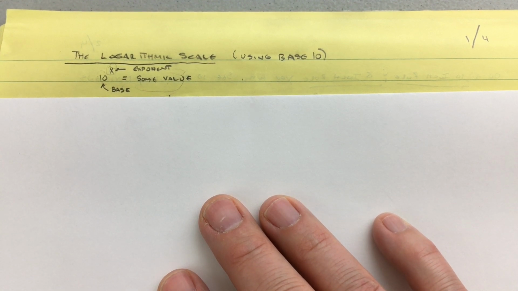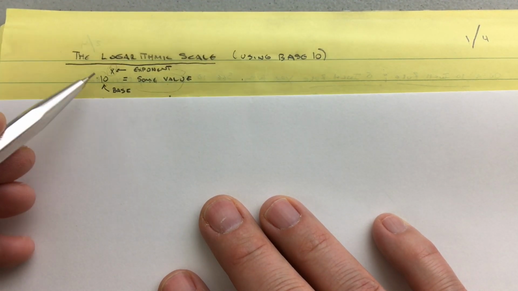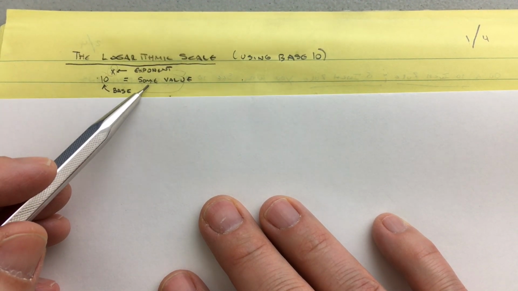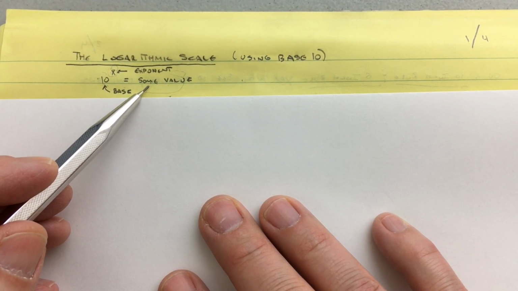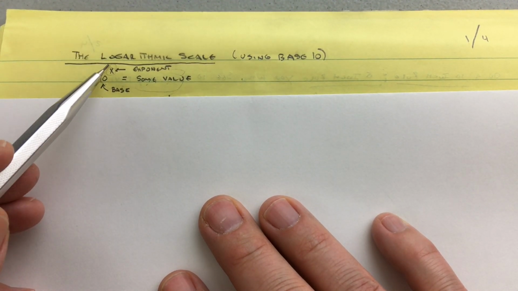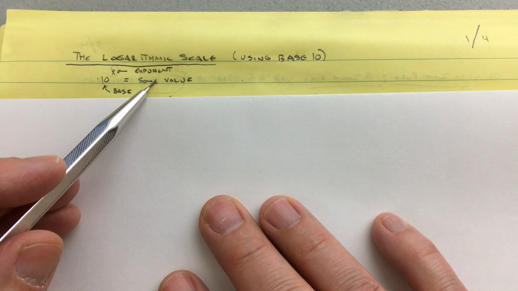So, for our case, if I raise 10 to the 0, I will get some value, and that value in this case will be 1. If I raise 10 to the first power, I will get 10 on this side of the equal sign.